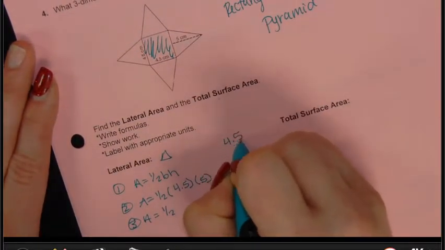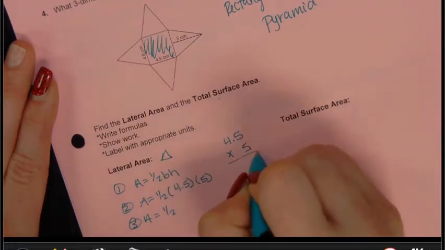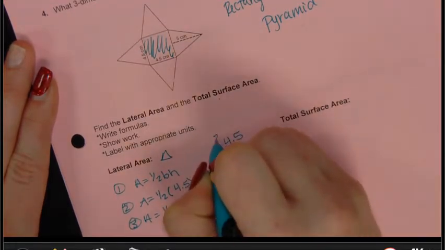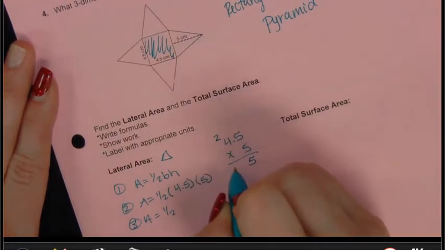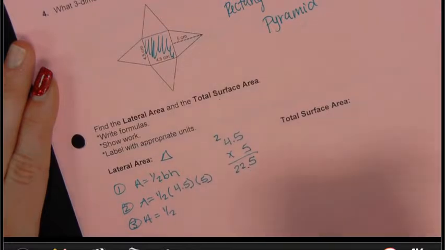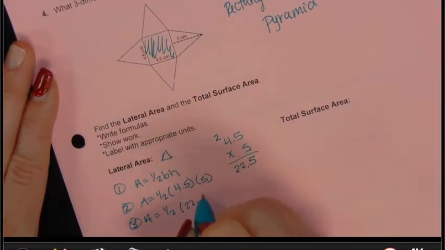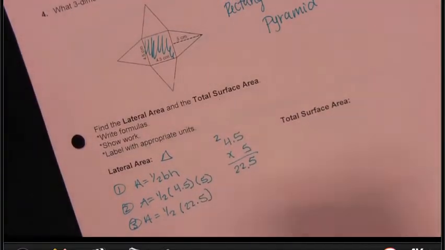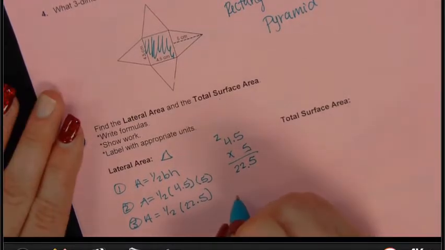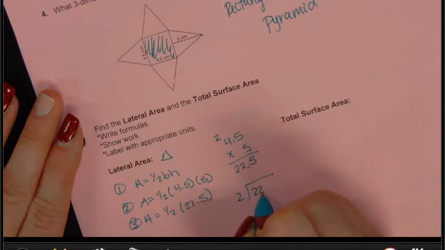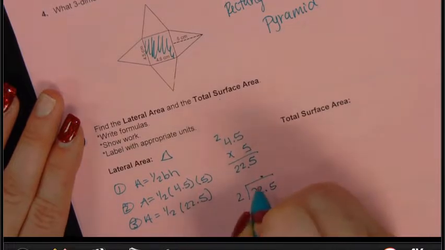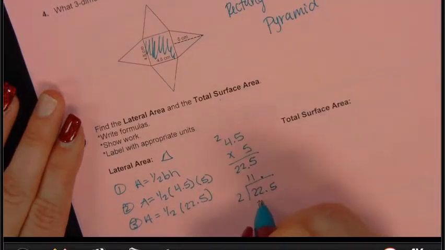So to go over here, 4.5 times 5. 5 times 5 is 25. 5 times 4 is 20, plus 2 is 22, 1 decimal. So I have 22.5 times 1/2. Okay. So what I need to do from here is I need to divide by 2. 2 can go into 22 11 times, or 2 can go into 2 1 time.